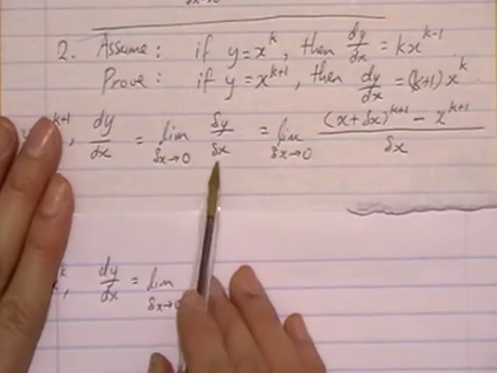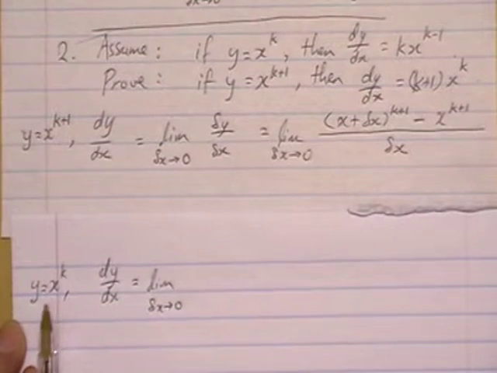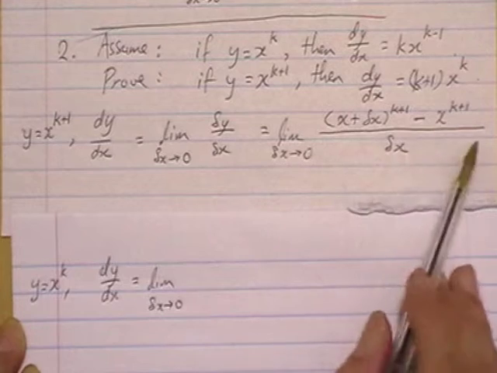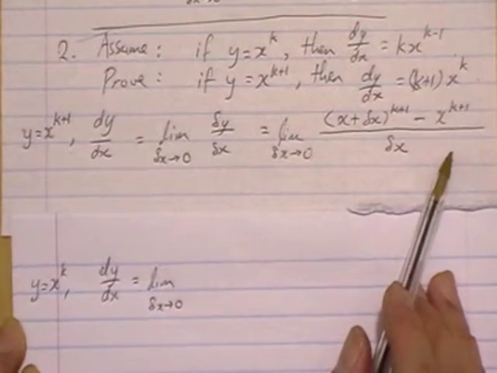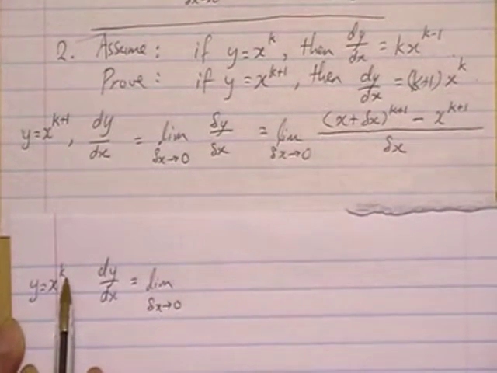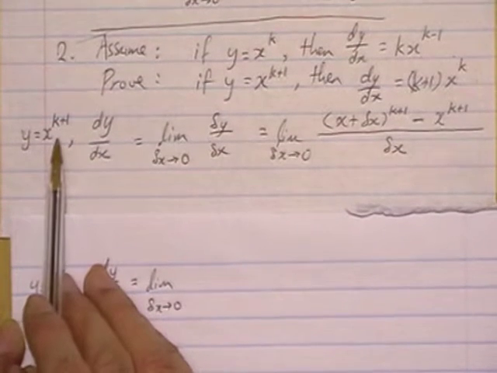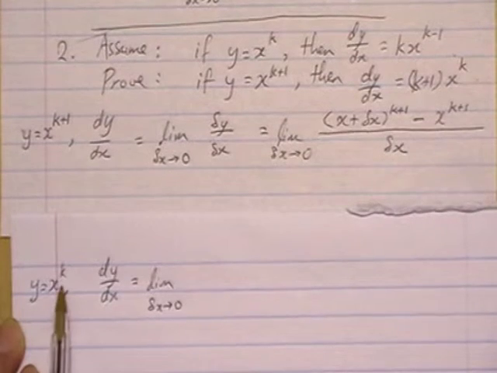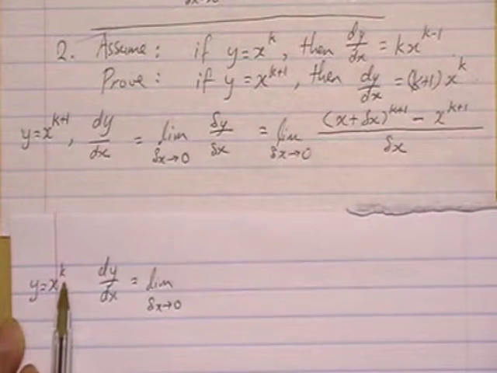If I make use of this definition here for y equals x^k, I would get something which looks pretty much the same, except that instead of a power of k plus 1, which appears here and here, I have a power of k.